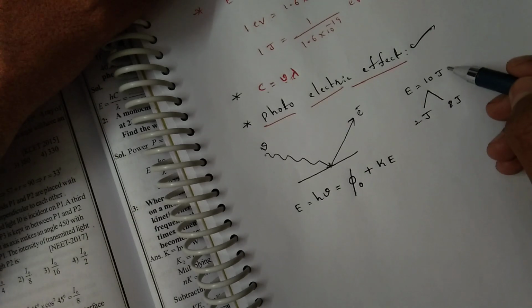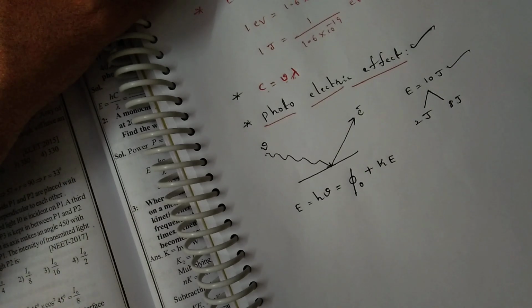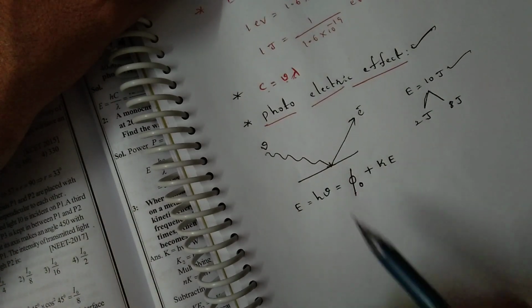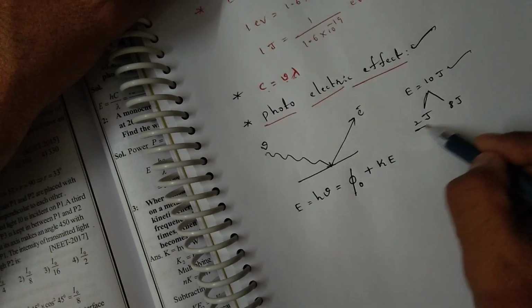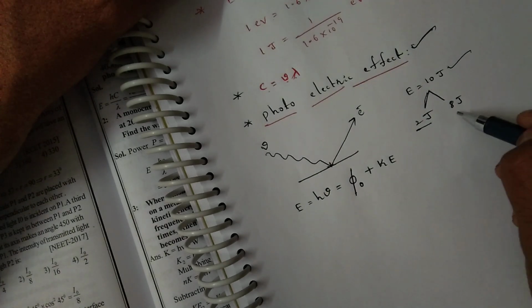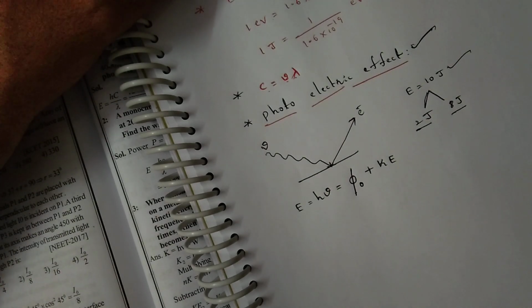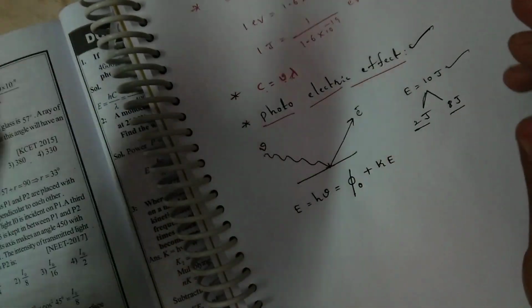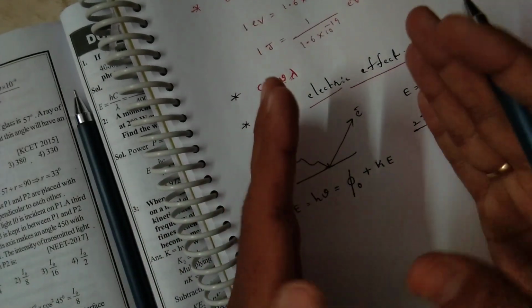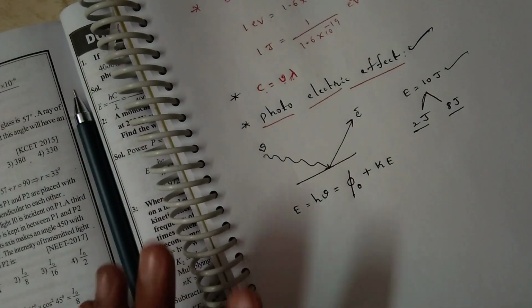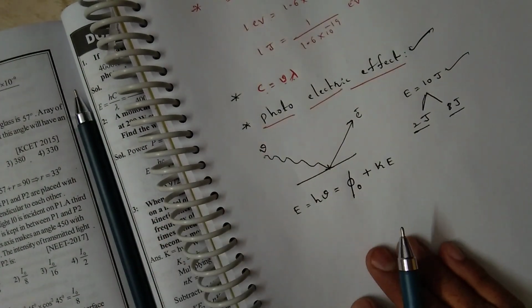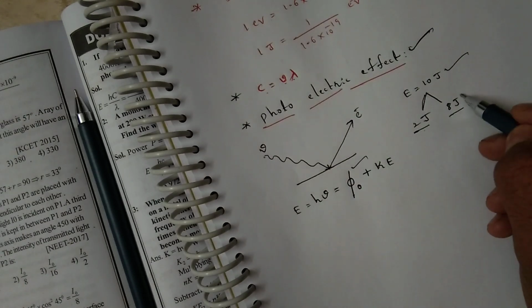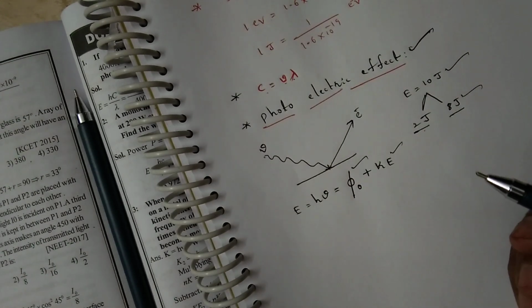Once again, what is the total energy of the photon? 10 joules. How much energy is utilized to come out from the metal plate? 2 joules. What about the remaining energy? 8 joules. So 2 joules of energy is taken as work function, and 8 joules of energy is taken as kinetic energy.